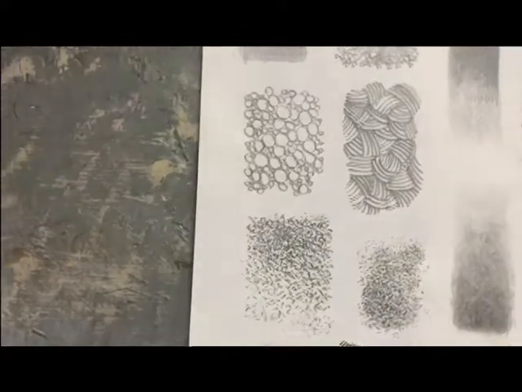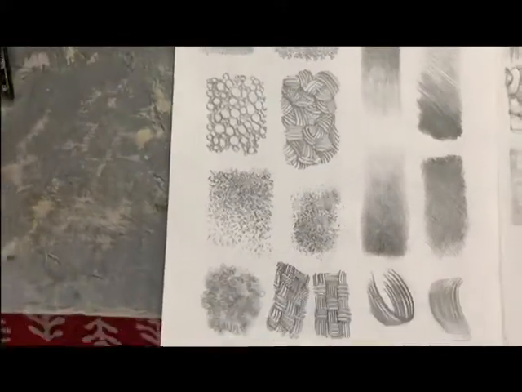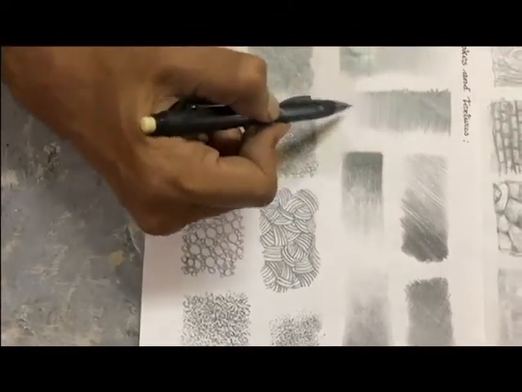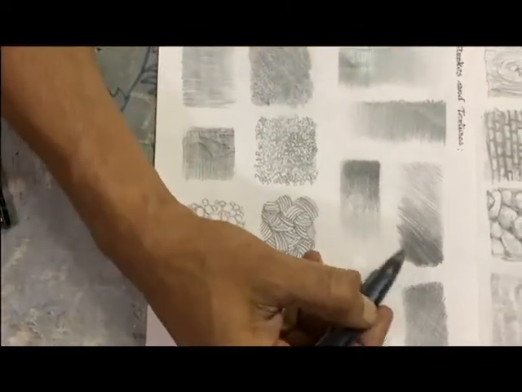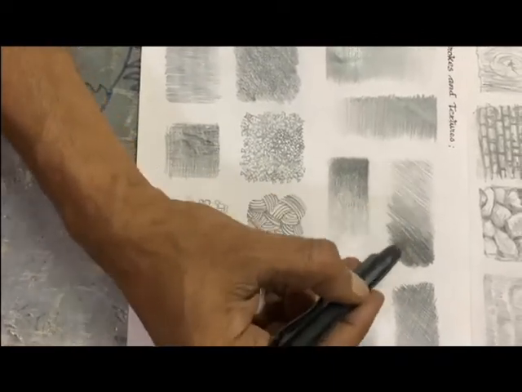Like this, we have many more. These strokes from light to dark, then coming from dark to light shade. Here also the hatches go light, dark and medium.